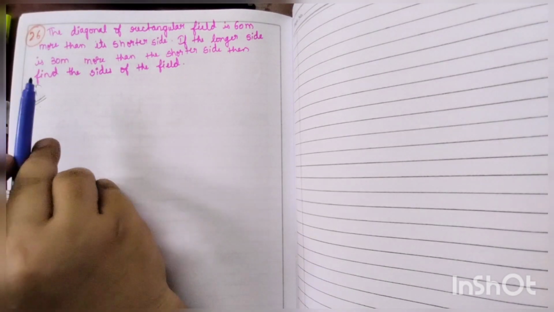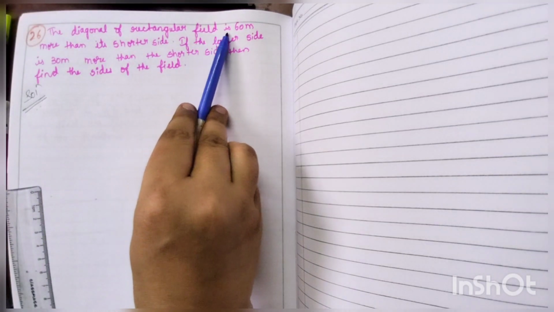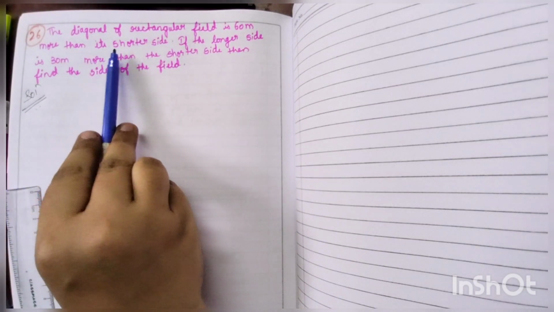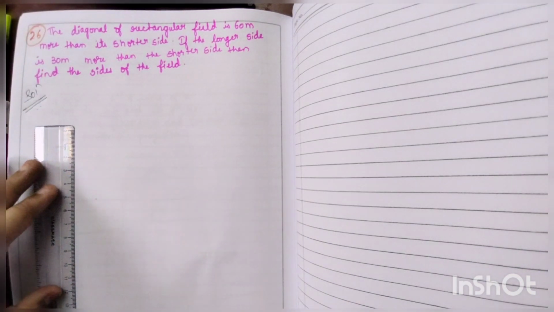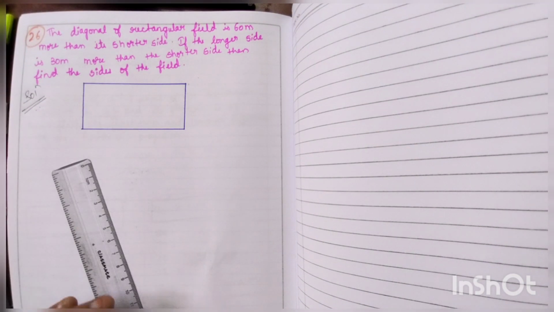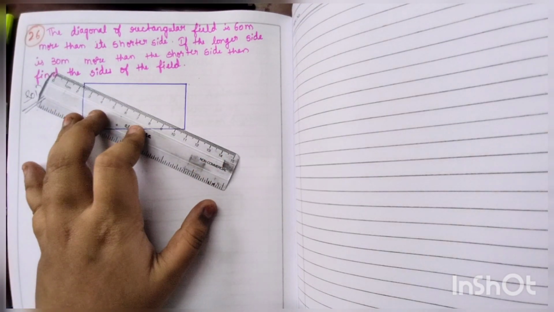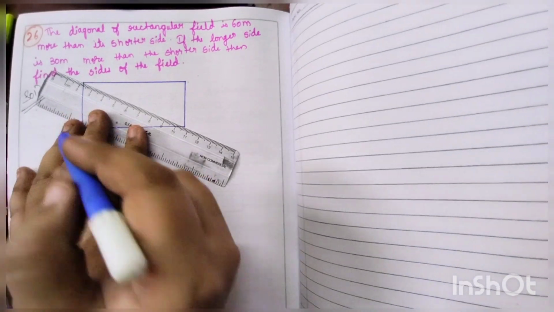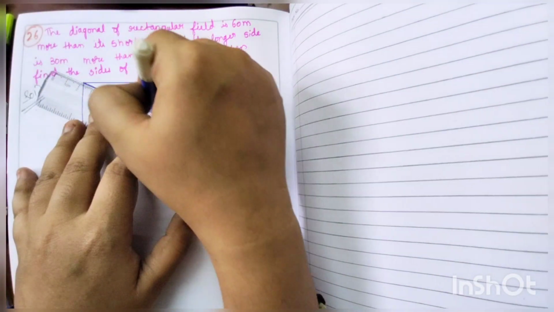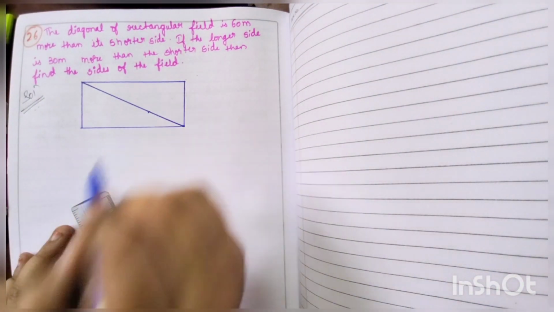Now the next question is: the diagonal of a rectangular field is 60 meter more than its shorter side. So first let's draw a rectangle. So this is a rectangle. Now its diagonal side means this one, right? So let's draw the diagonal. So this is the diagonal, correct?